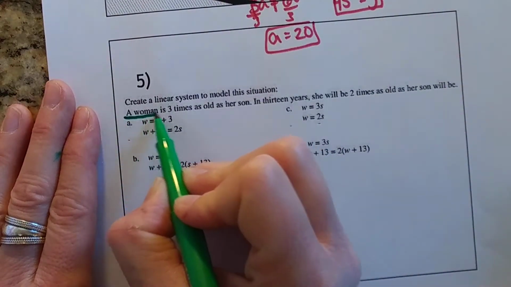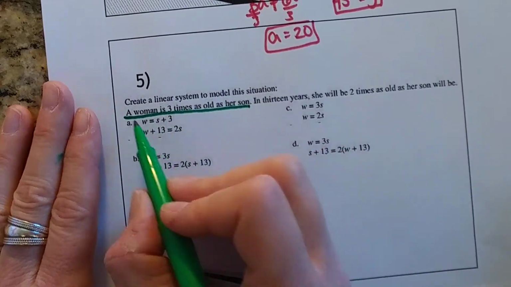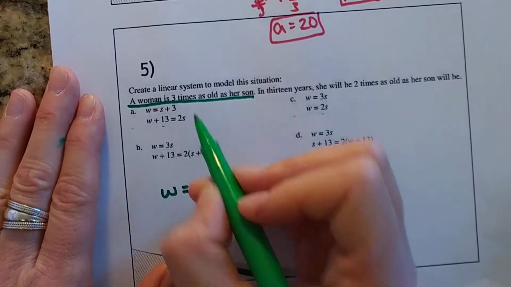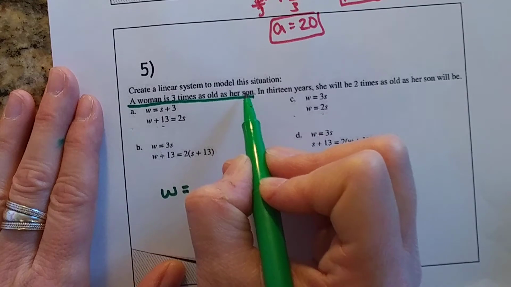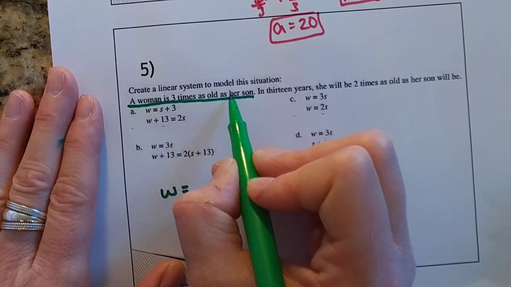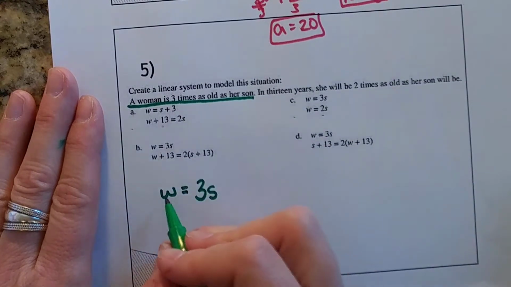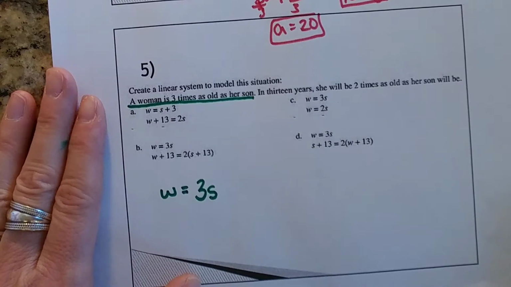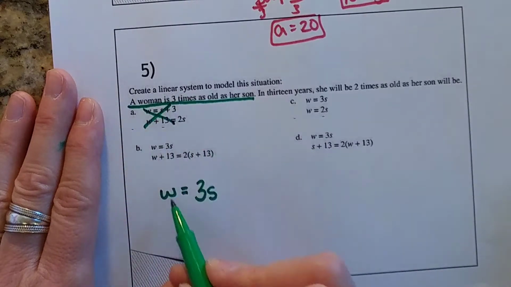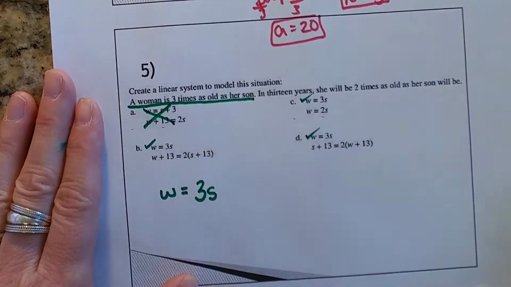Okay, so right here, I'm going to take that part and I'm going to rewrite it as an equation. A woman is 3 times as old as her son. So that looks like if it's 3 times her son's age, it's triple, right? So woman is 3 times her son. So looking at the equations, this one, choice A, doesn't have that. But this one does, and so does this one.